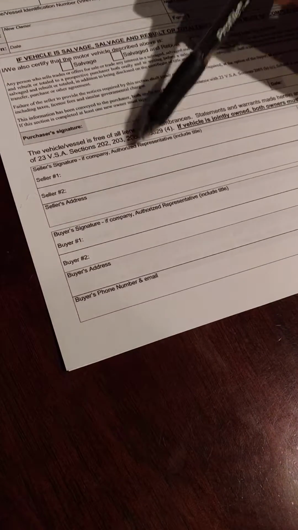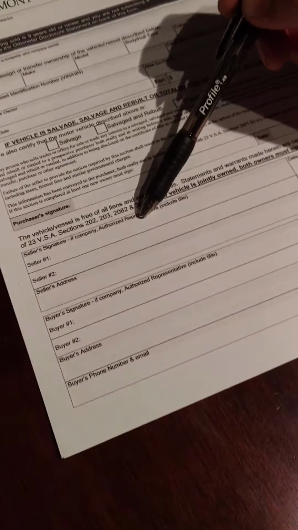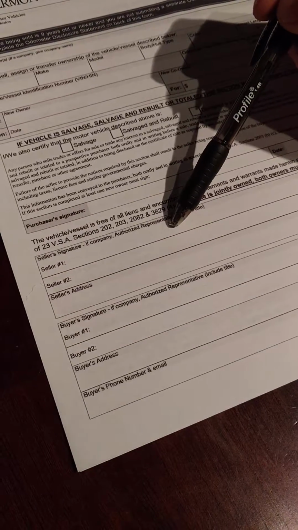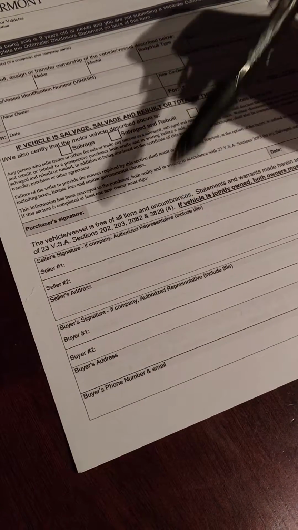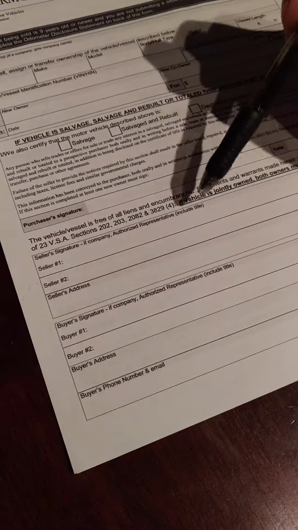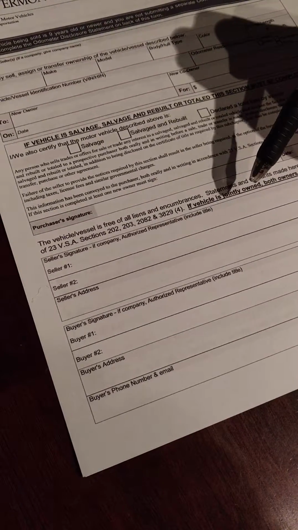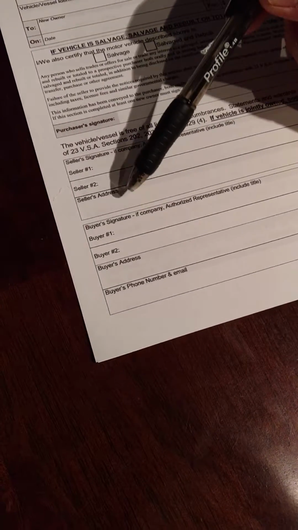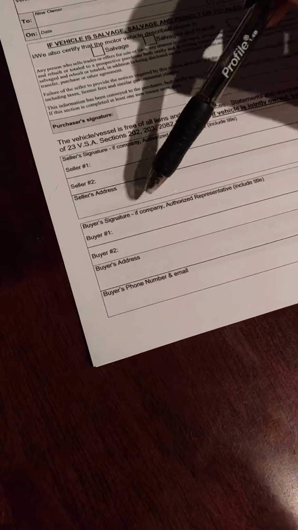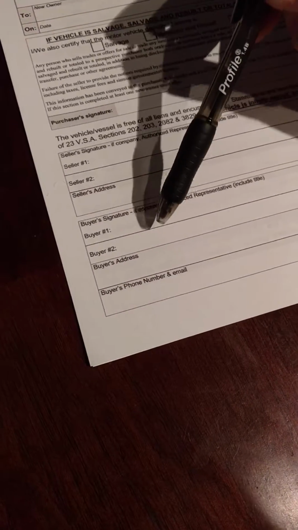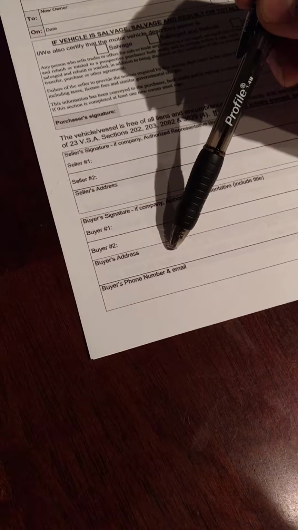And then the seller's signature is all you need here. If you don't have that, no big deal. If you have a bill of sale, I'm sure it'll still work, like from another place. Or if you have the title signed, it'll still work. And then you put the seller's address, the phone number if you have it, and then you put your information, buyer, your signature, and then if somebody else is co-registering it with you, have them sign here. The buyer's address, which would be your personal address.